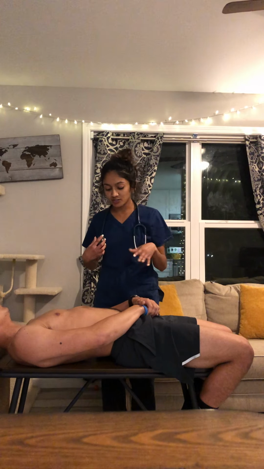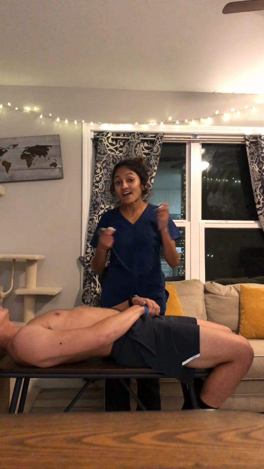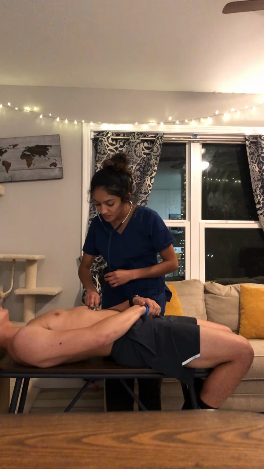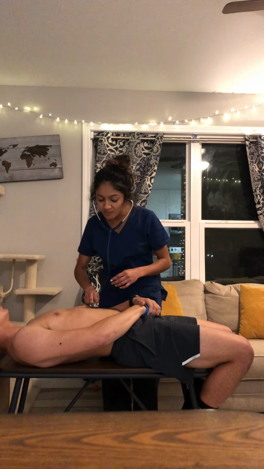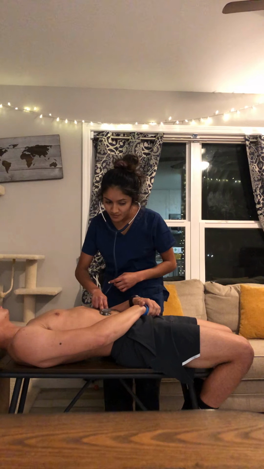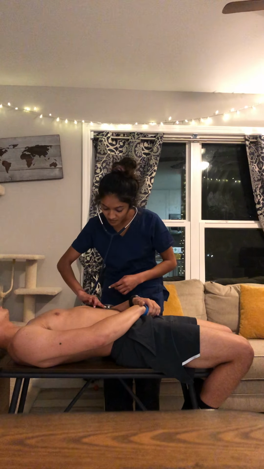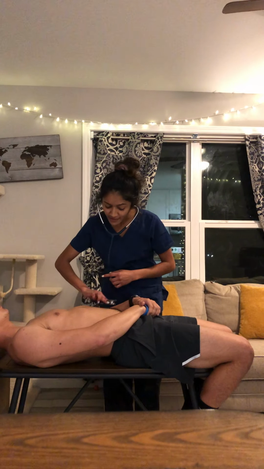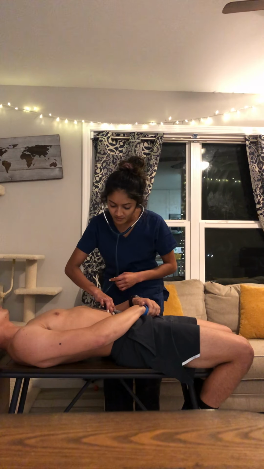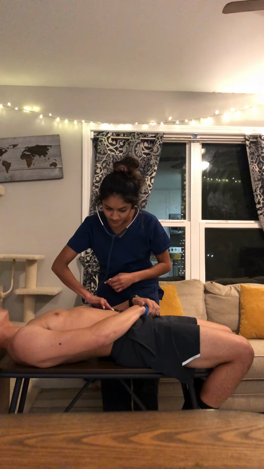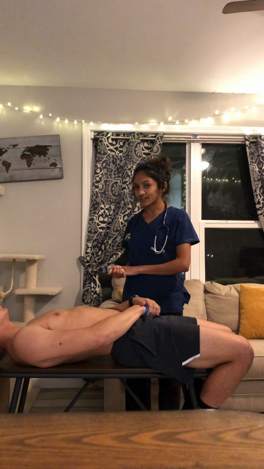The next thing I'm going to do is listen to his vascular sounds, and now I'm switching to the bell of my stethoscope. I'm starting off with the aortic artery, which is right at the xiphoid process. Perfect. And I'm moving on to the renal artery. And now the iliac arteries. All right, and I heard normal sounds in all of those. I was listening for a bruit or anything abnormal like that, and I didn't hear any of those.